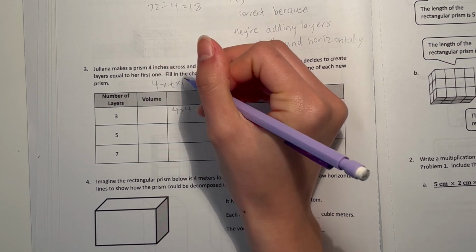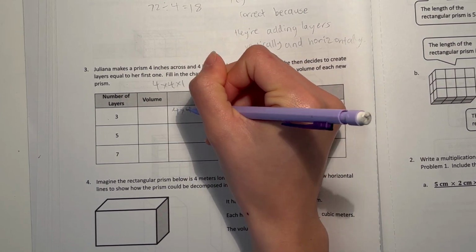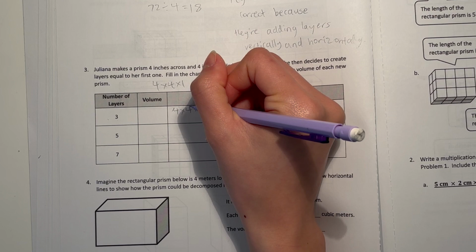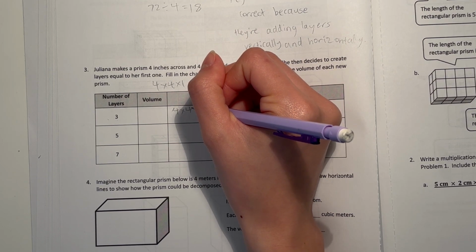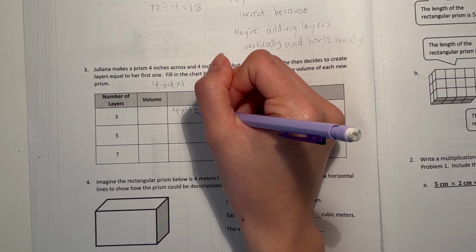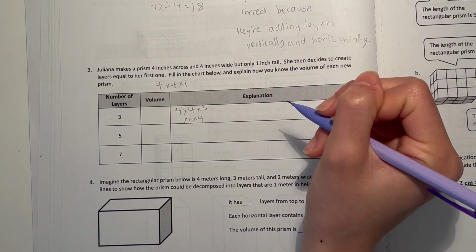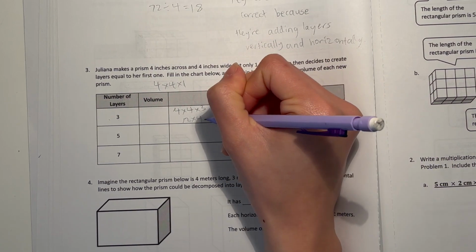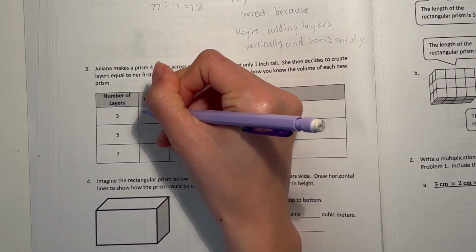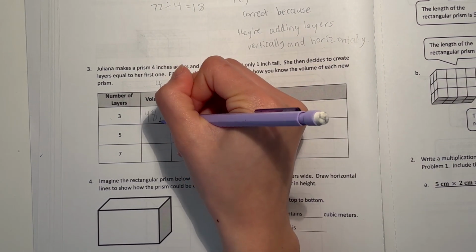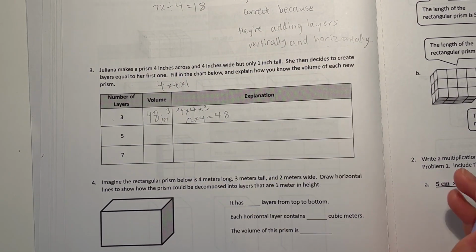So in place of 1, we'll put 3. And 4 times 4 is 16. But 4 times 3 is 12. So that's 12 times 4, which is 48. So volume is 48 inches cubed.